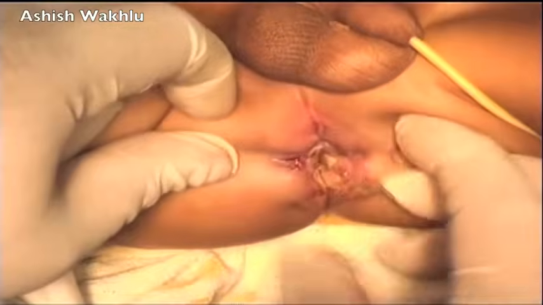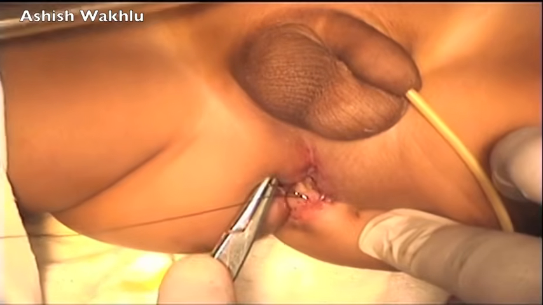You can see the white scar tissue, which denotes the place where an attempt at an anoplasty was made in the first operation. Sutures to open out the scarred area and facilitate the tunneling into the peritoneal cavity.